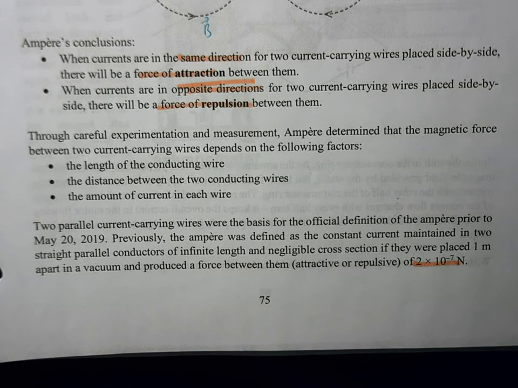That is not the current definition anymore, and in fact I honestly can't tell you what the new definition is at the moment. I haven't really read up too much on it.